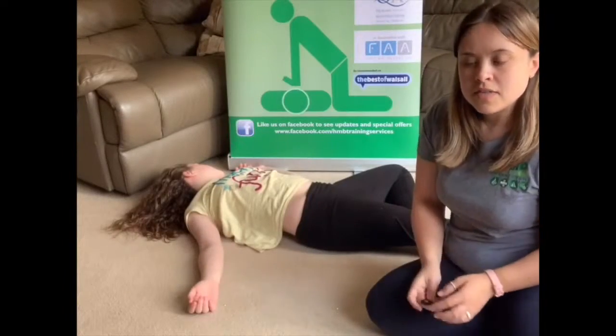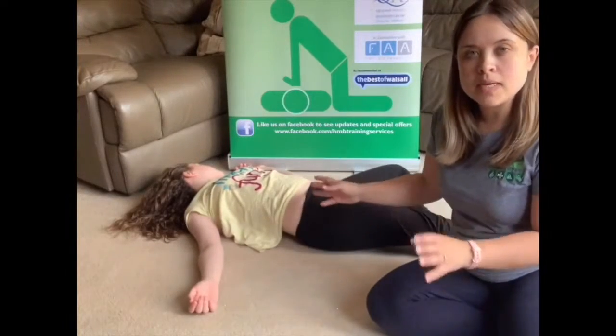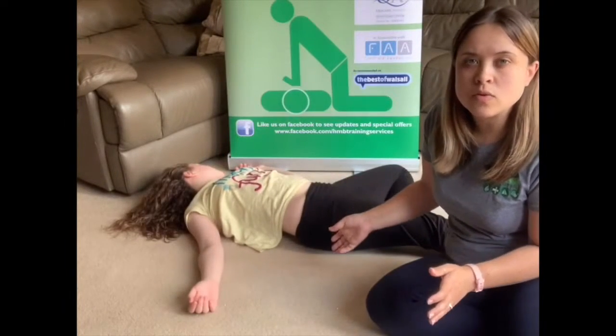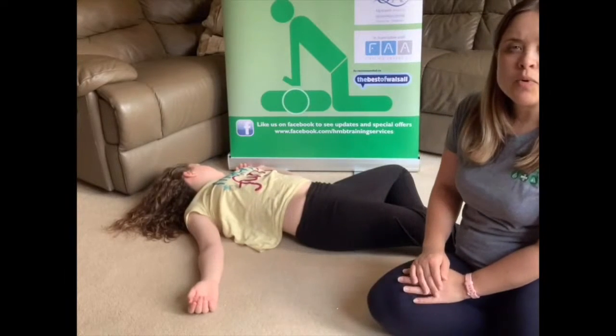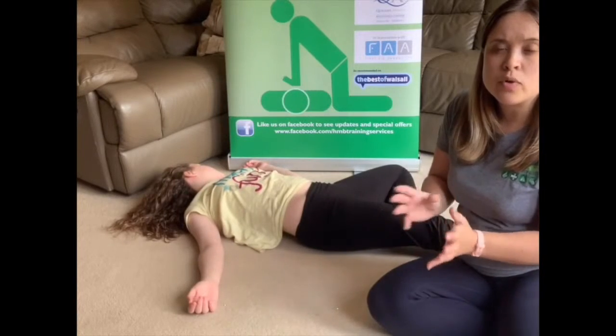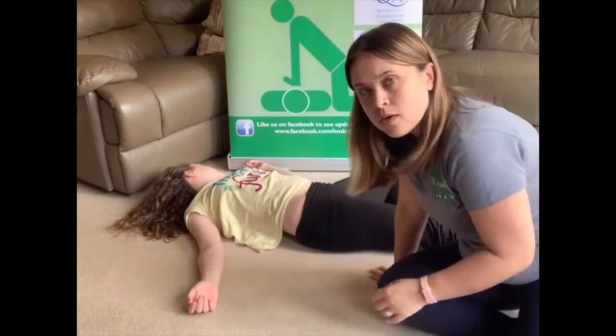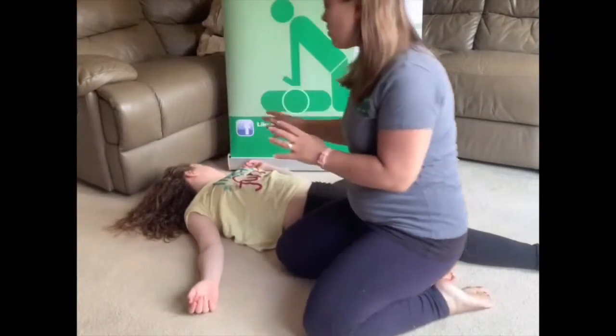So the first thing we need to do is check for dangers, clear the area. There might be a wire or a piece of glass or something or water on the floor, so it's important that we recognise dangers and if possible move them out the way. Then we're going to check response, and it's important that we get a reaction or some grunts or any movement from our casualty. So what we need to do is talk to them in their ear and give some response and see if they respond back.